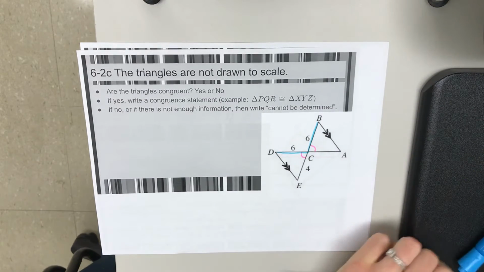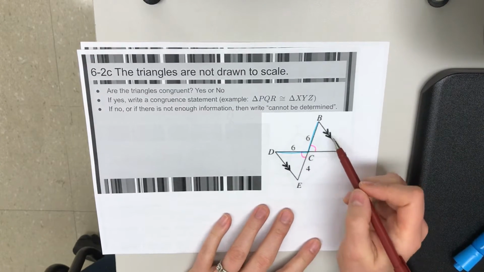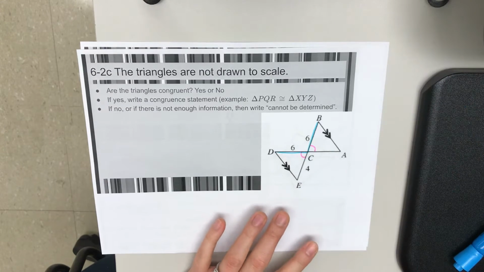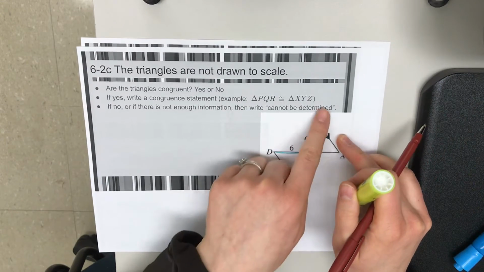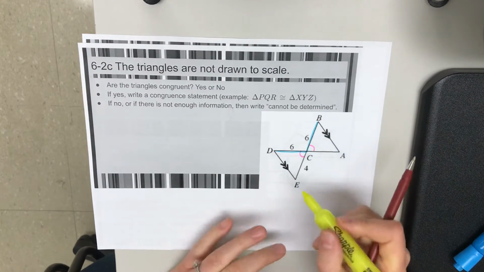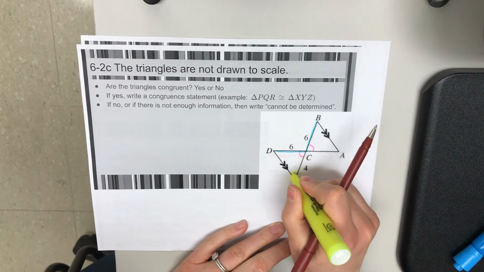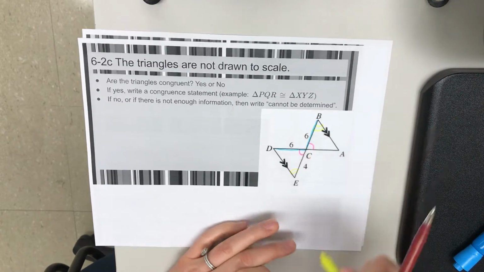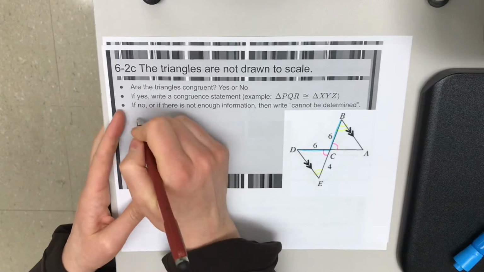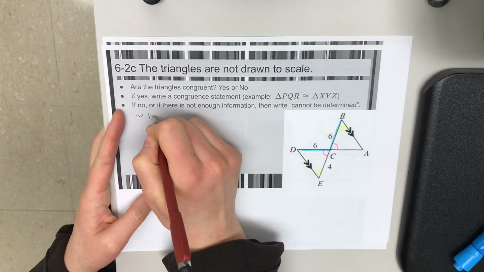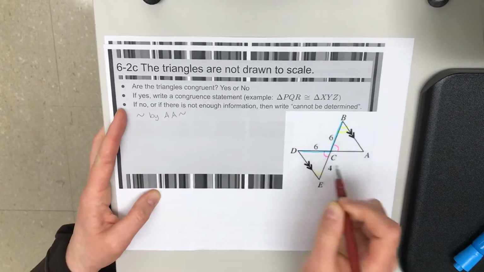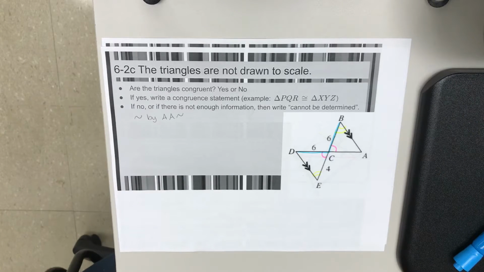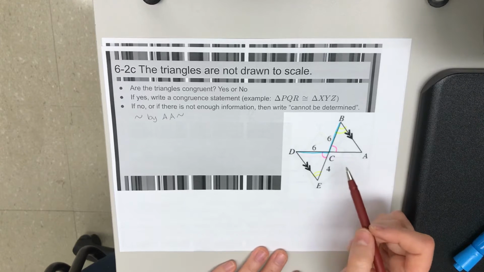Then the other thing that I see is that these are parallel lines. And if we have parallel lines cut by a transversal, then alternate interior angles are congruent. So I would say that these triangles are similar by angle-angle similarity. There's a pink and there's a yellow that are equal in both.